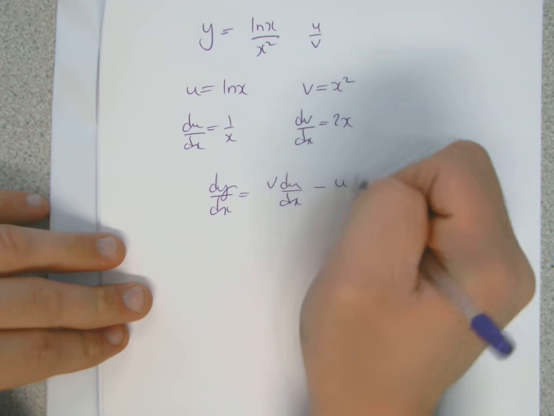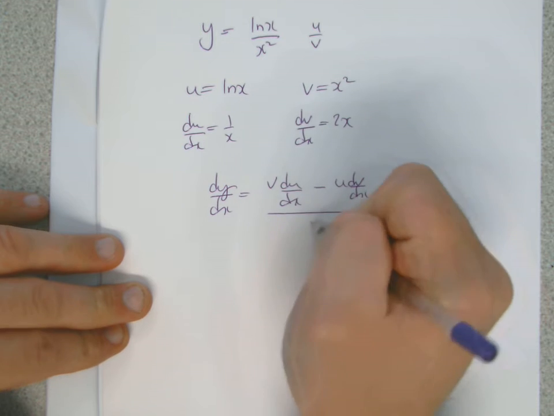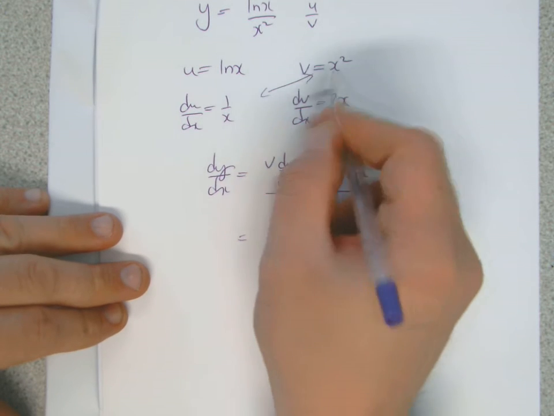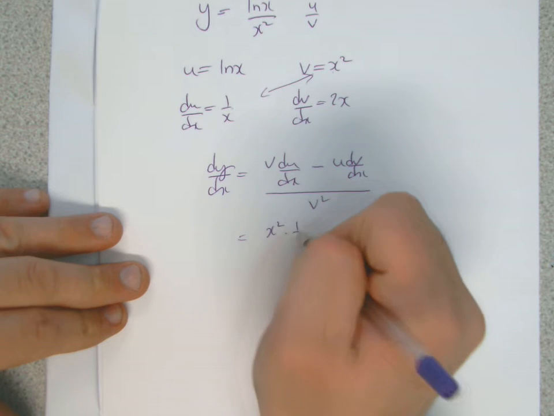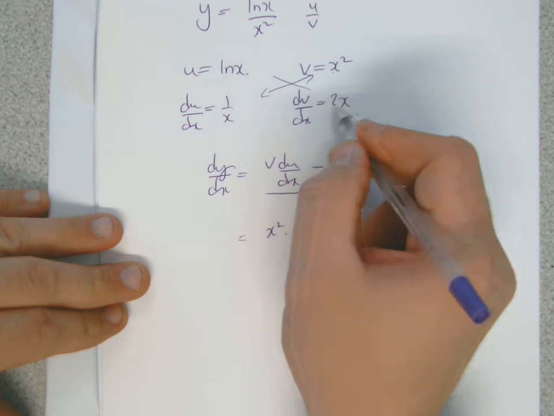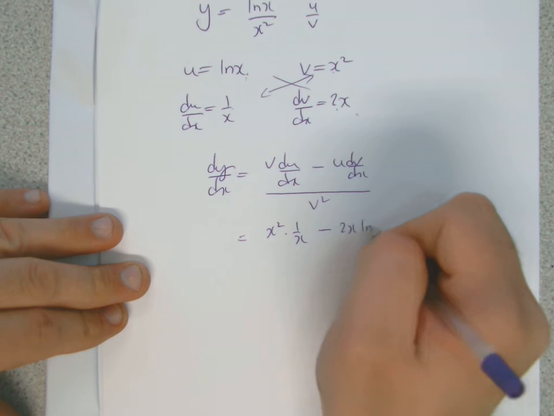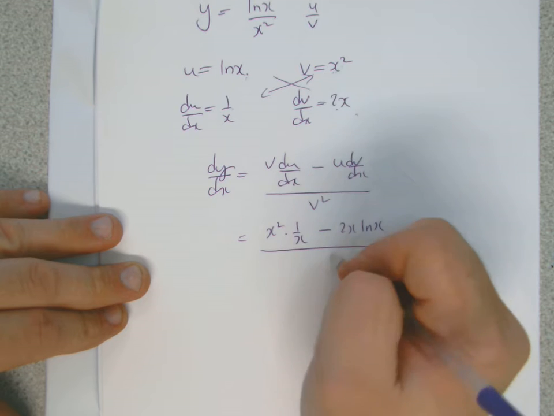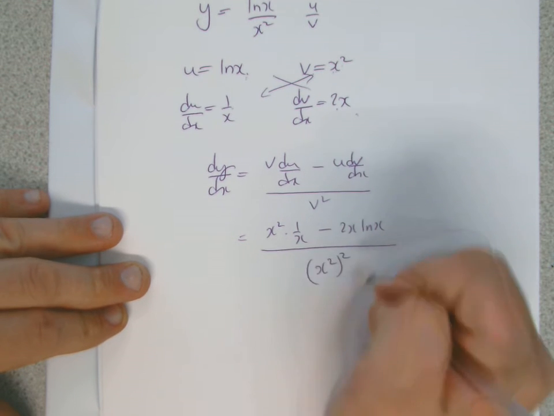dx, but it's a minus u dv dx all over v squared. So v du dx, that times that, right? That times that, so x squared times 1 over x. Take away this times this, okay? So 2x times ln x all over v squared. Now, v squared is already x squared, but you're asked to square it again, yeah?